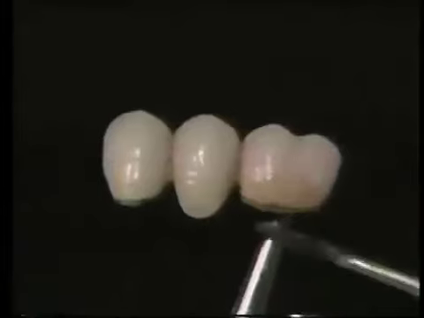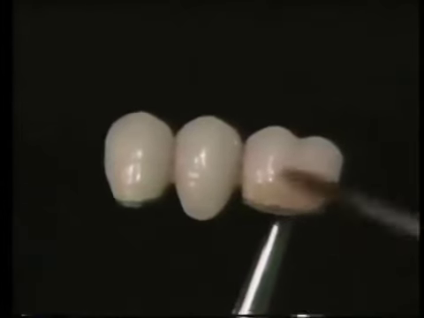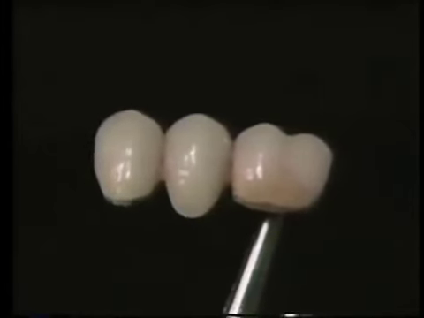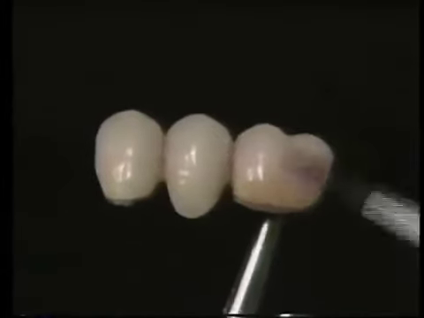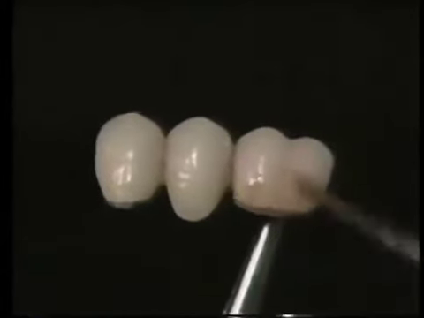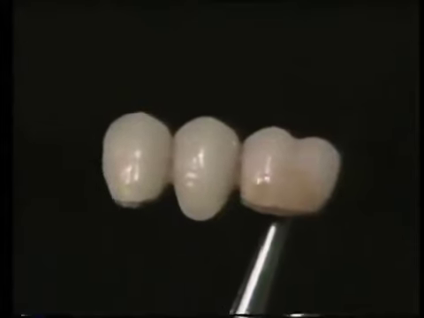And again, we would like something rather subtle, but the degree of the application is determined by what's in the balance of the patient's mouth.